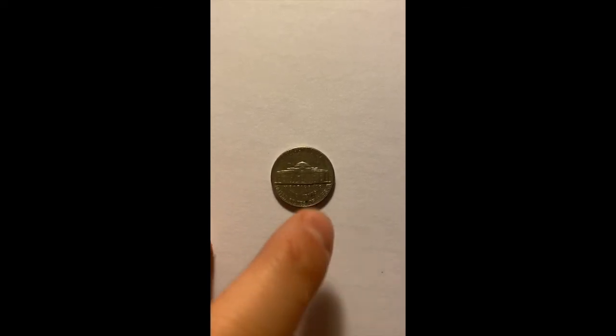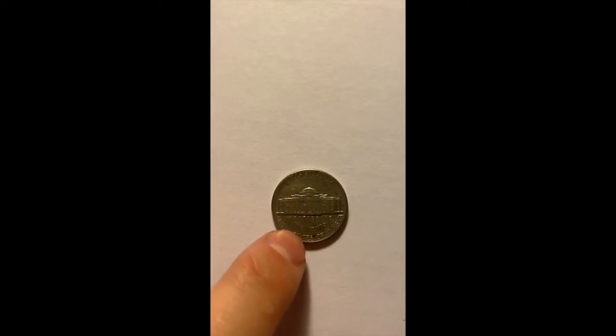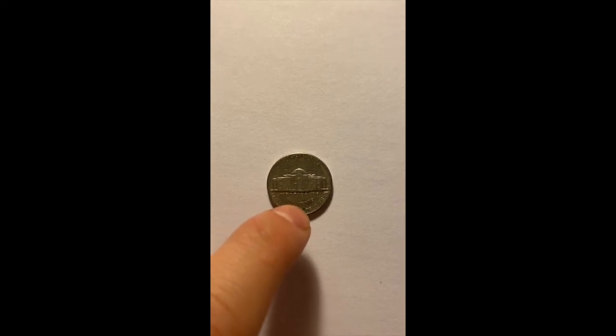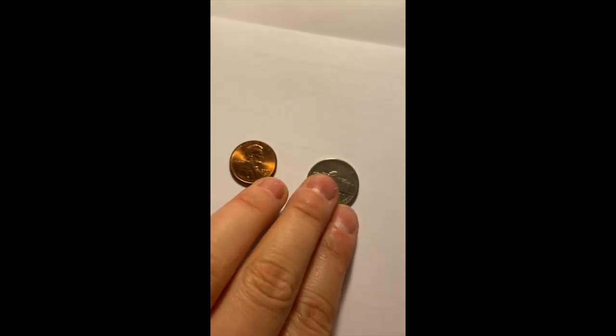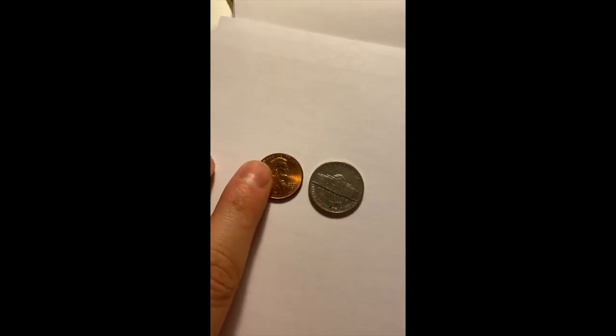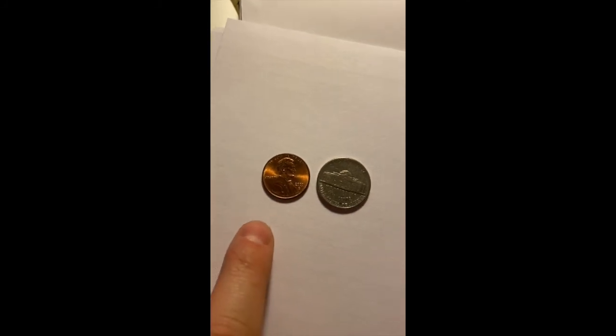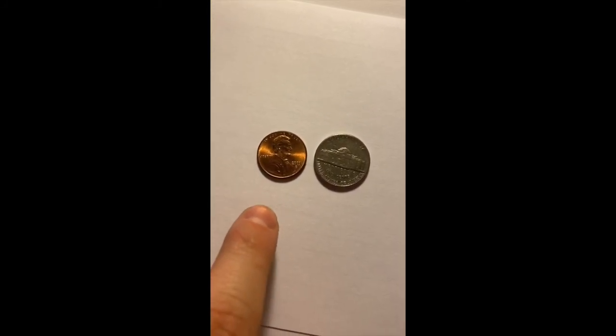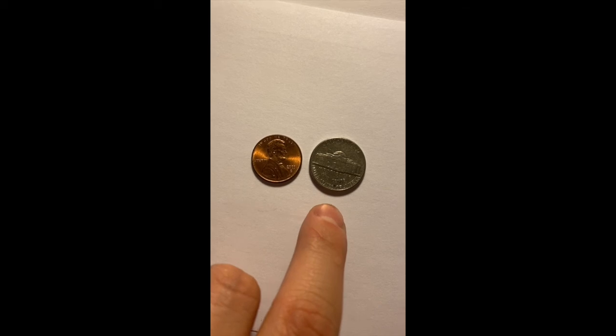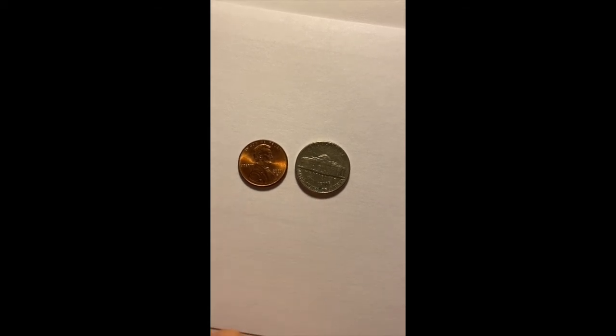If we turn it to the back side, so the tail side, we see the Monticello, the house of Thomas Jefferson in Virginia. And we also see under that it says 5 cents. So we know that this coin is equal to 5 cents of a single dollar. When we compare it to a penny, we see that it is bigger in size. So a penny is like medium small. It's small, but it's not too small. And a nickel is medium in size.